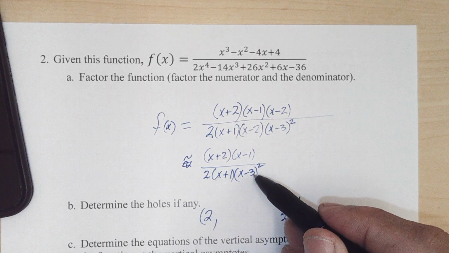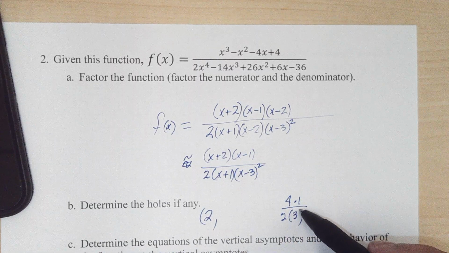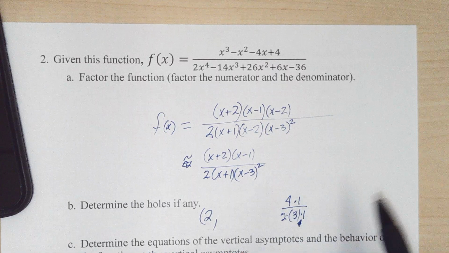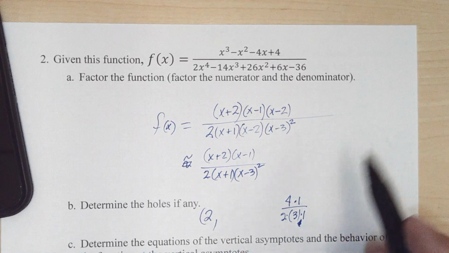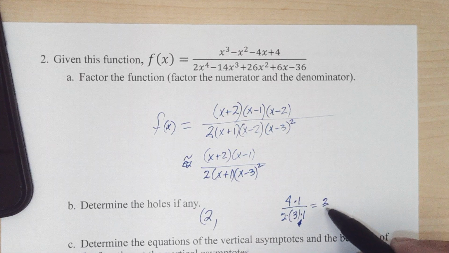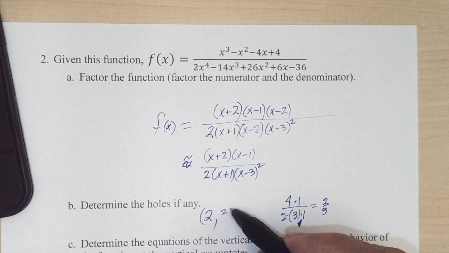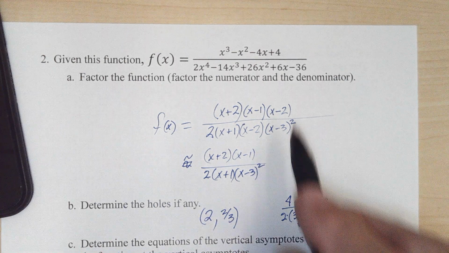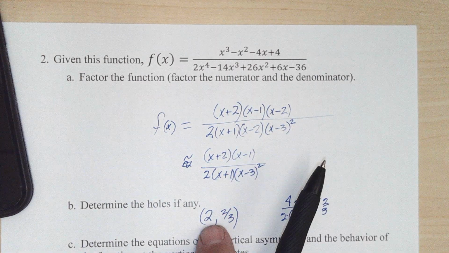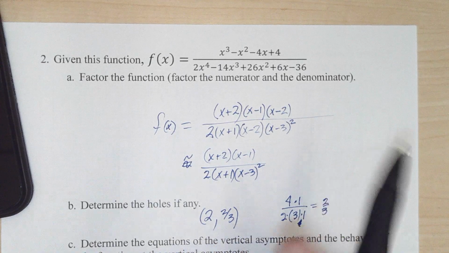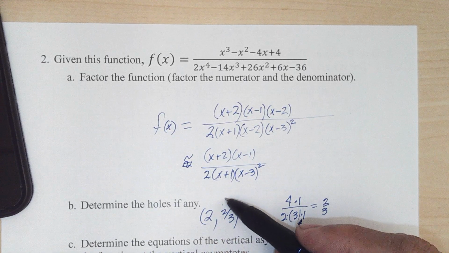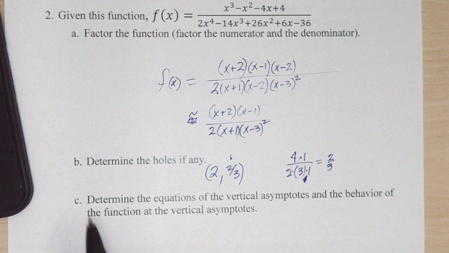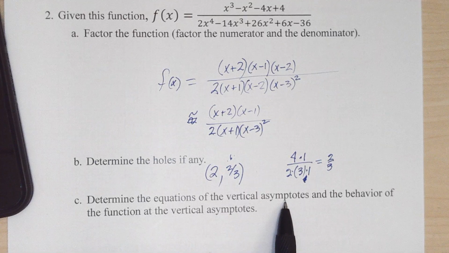And a 2 minus 3, which is minus 1 squared, is 1. So we have 4 over 6, or 2/3. So that's where the hole is. Now, when I graph this, I should see 2 and undefined, but it should be really close to 0.666666, 2/3.